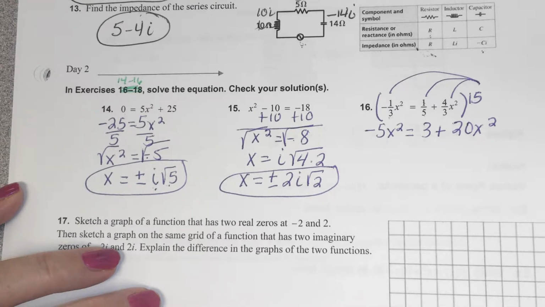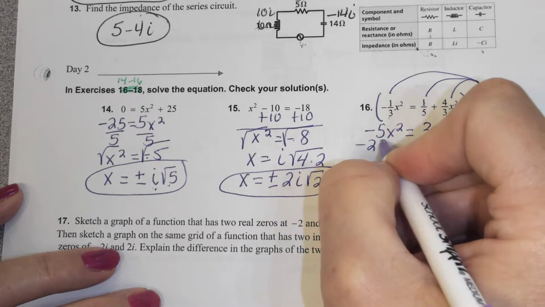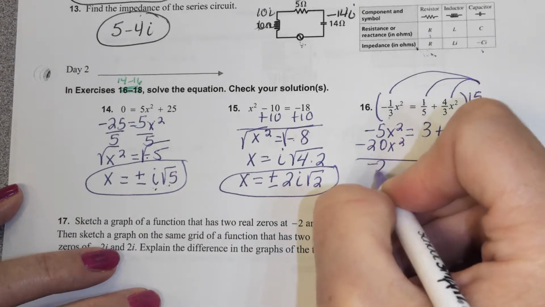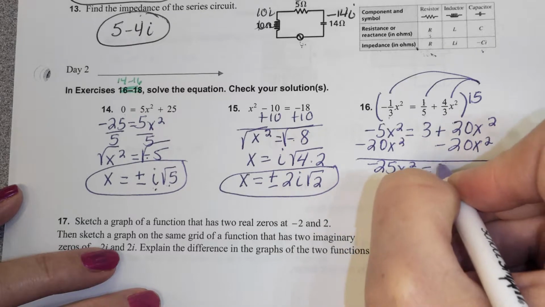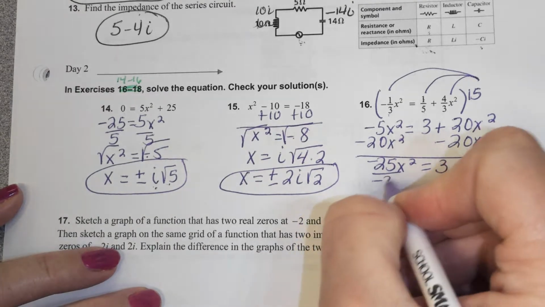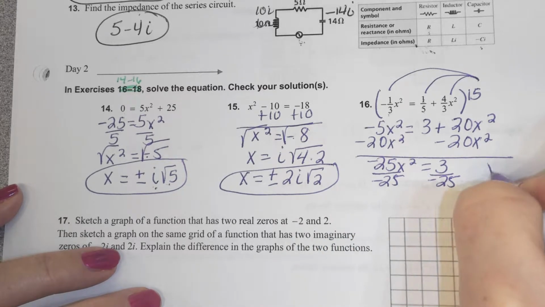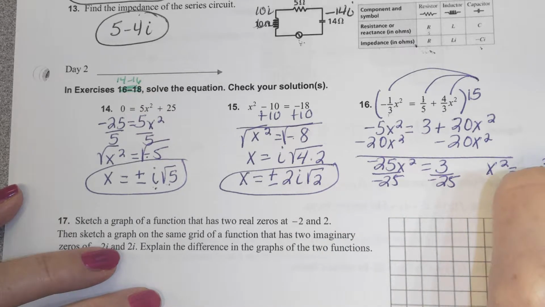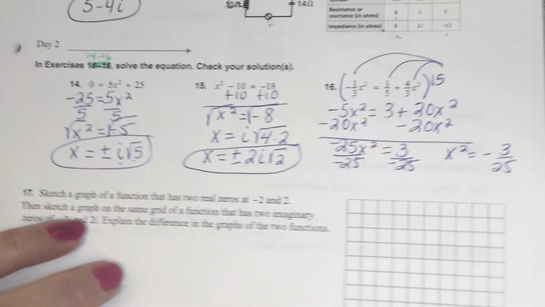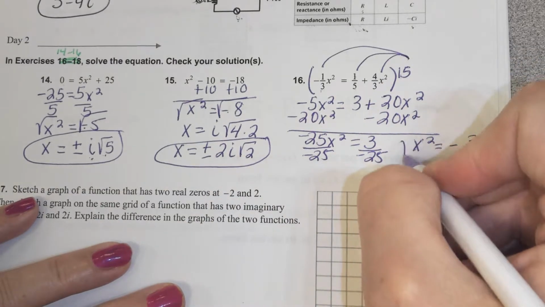So now to solve the problem, I want to get x squared on one side and the number on the other. So I'm going to subtract 20x squared. I get negative 25x squared equals 3. So I'm trying to get x squared by itself. I'm going to divide both sides by negative 25. So now I've got x squared equals negative 3 over 25. At this point, I'm going to take the square root of both sides.